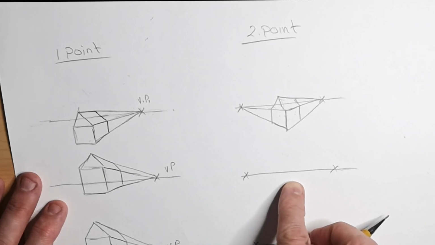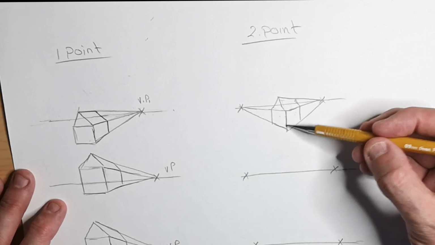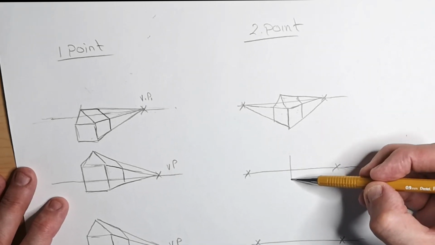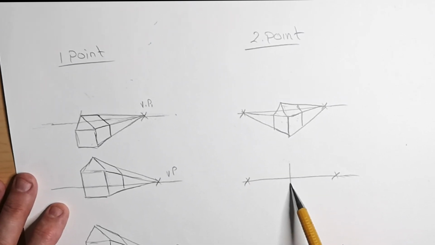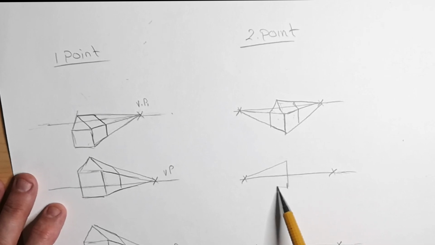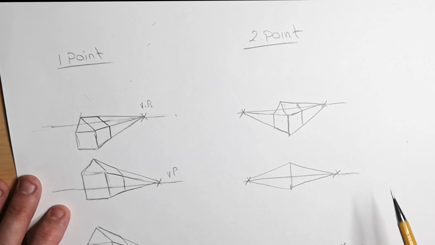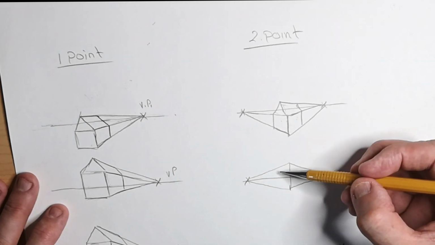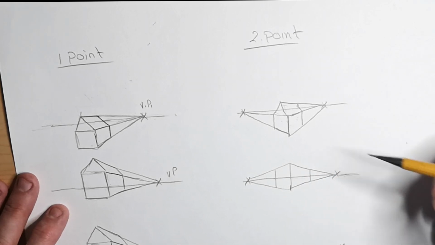The normal perspective view now, same thing. We'll draw our line like so, but again, like this, it's got to be bisecting the horizon line, and then we just join that there, join that there, join that there, join that there, put that wall in, put that wall in.